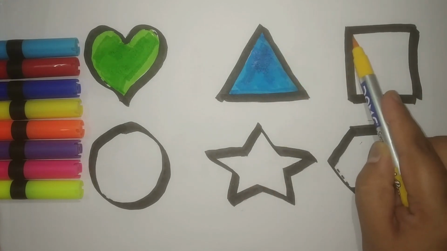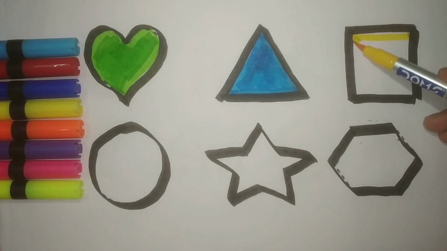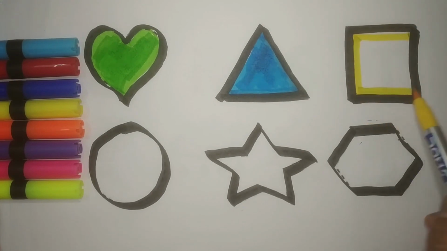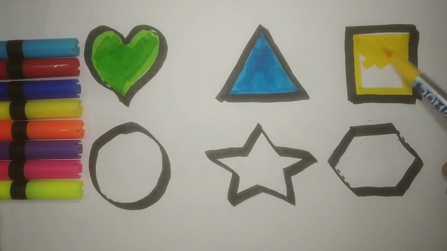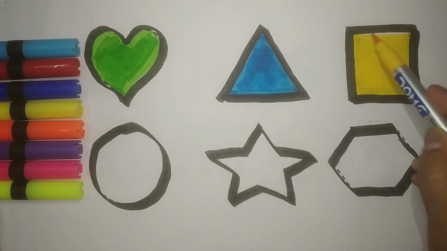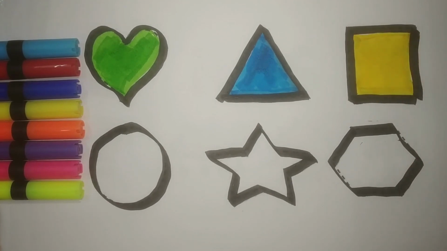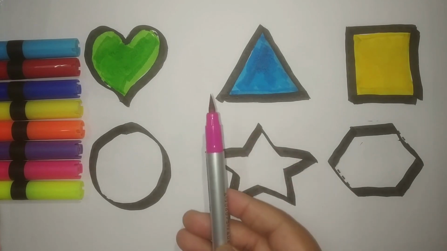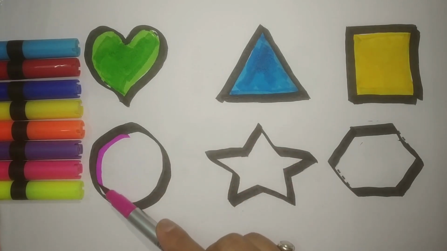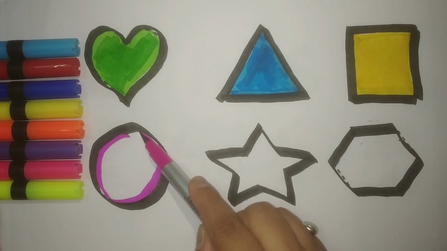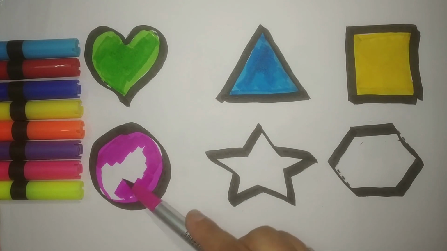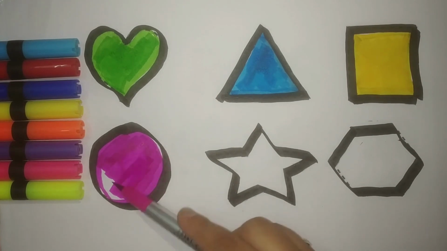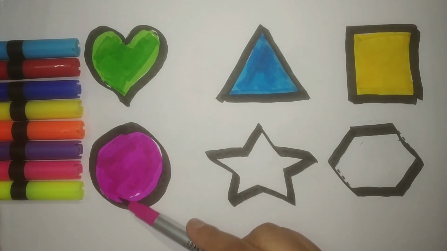Yellow color. The square is of yellow color. Have a look around you and see what all things are in the shape of a square. A square has 4 equal sides. Pink color. The circle is of pink color. Again, look around you and see what all things are circular in shape.